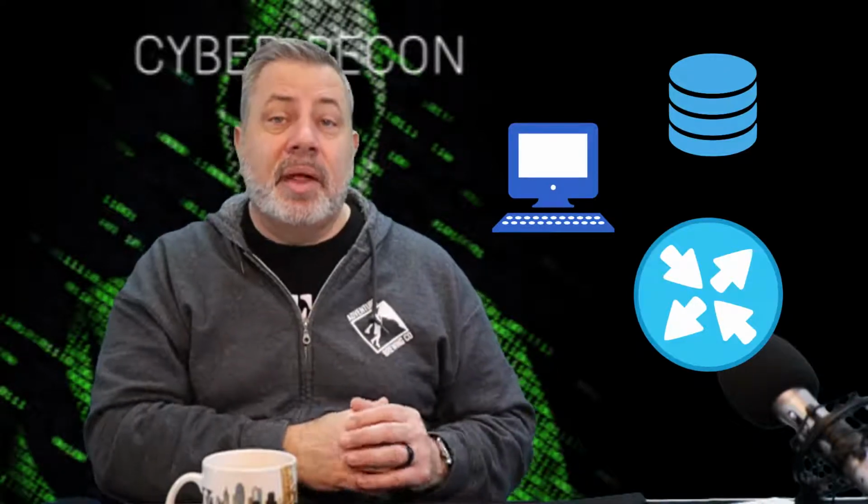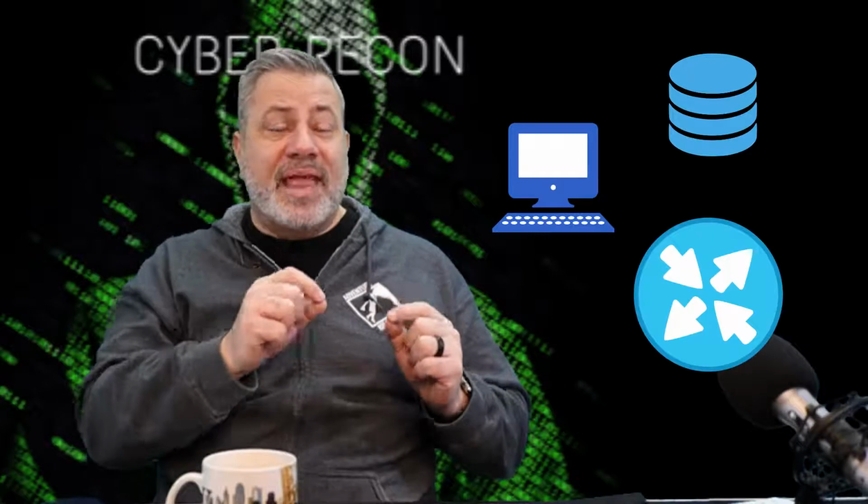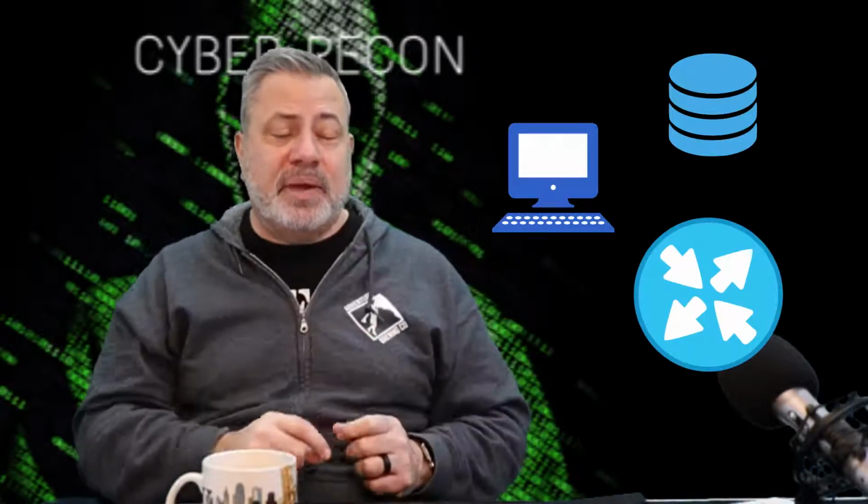And now the database up there. The database, maybe it's managed by the database team. Maybe it is managed by Active Directory. Or maybe I've got to manage it myself. So now I've got to think, these three components, they have to be documented in the SSP.